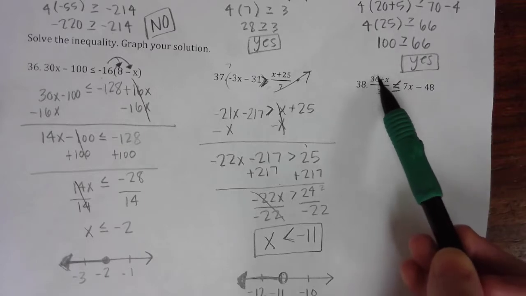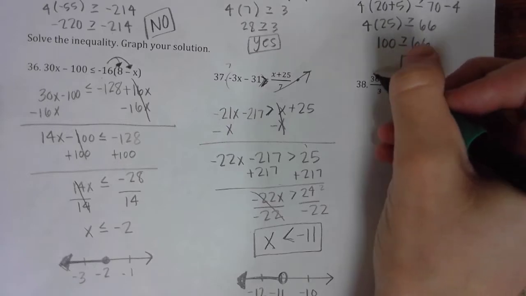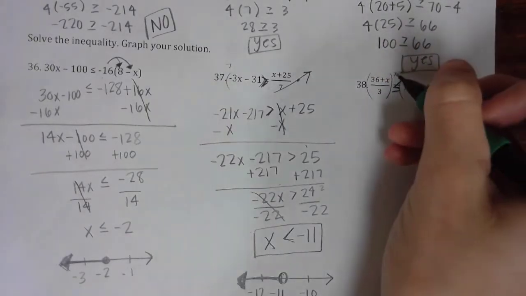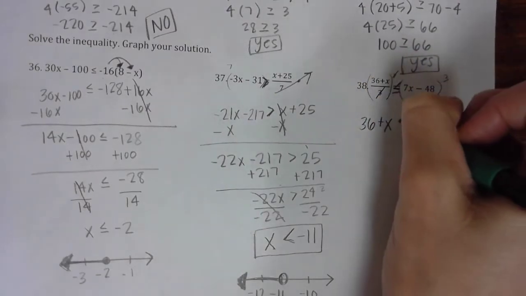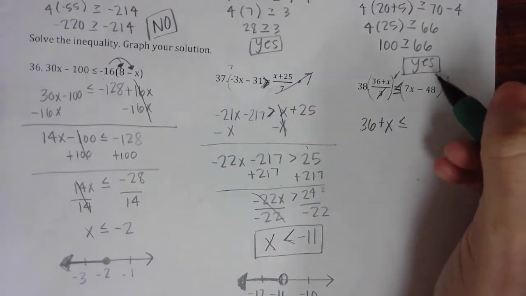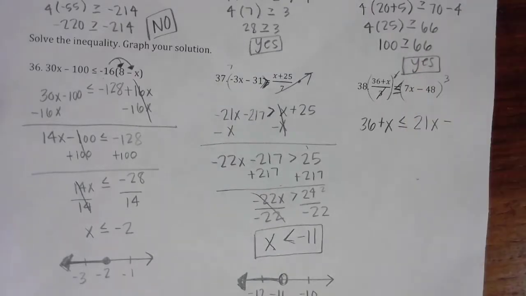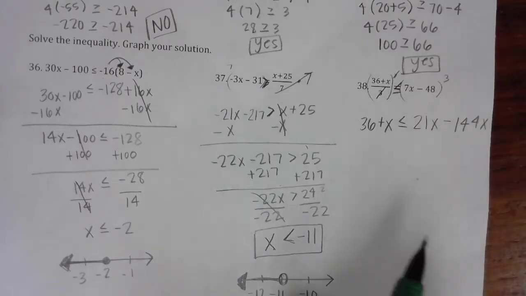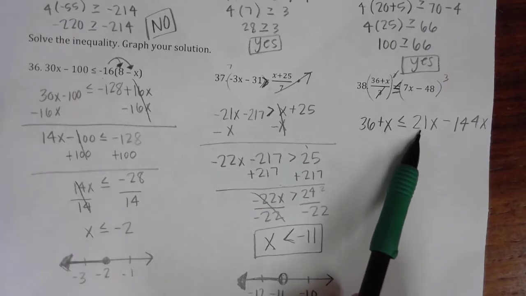the first thing I need to do is get rid of this fraction over here. We're dividing by 3, so now I need to multiply everything by 3, both sides. Those cancel each other out, so I have 36 plus x is less than or equal to. We need to multiply this whole side by 3, so we're going to distribute the 3. So I have 21x minus 48 times 3 gives me 144. Now to get the variables together, you can subtract x from this side or subtract 21x from this side.